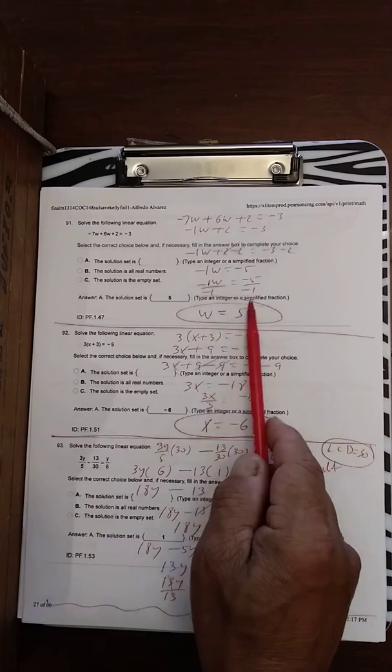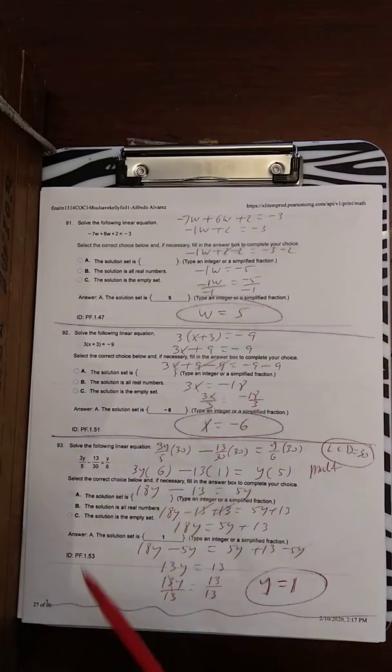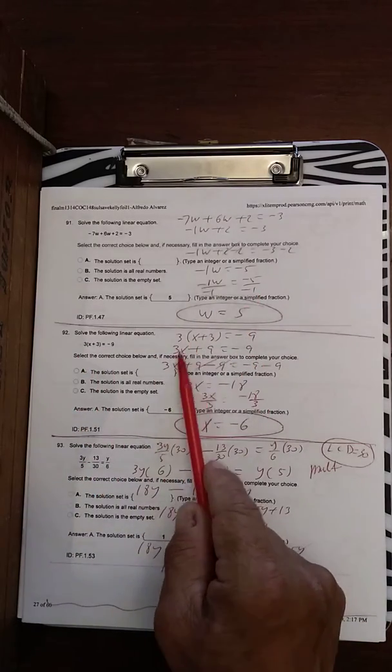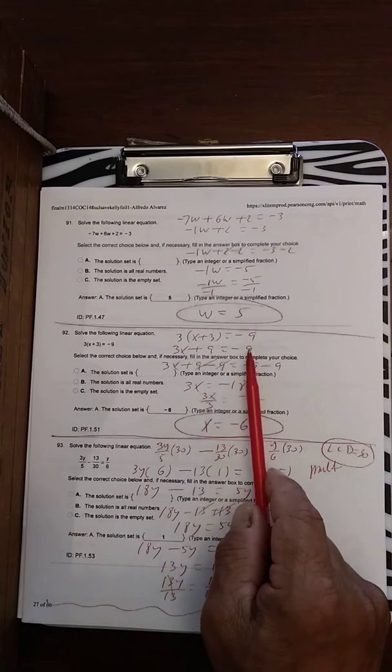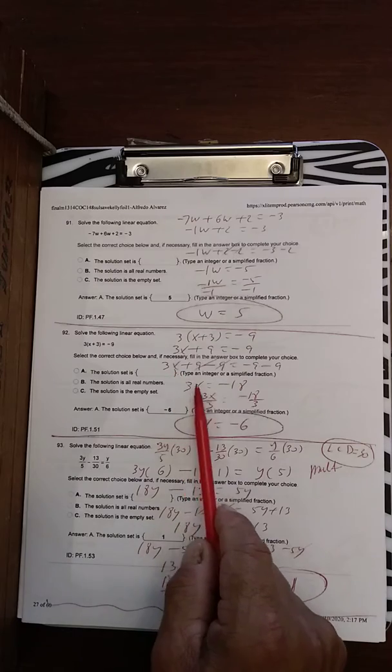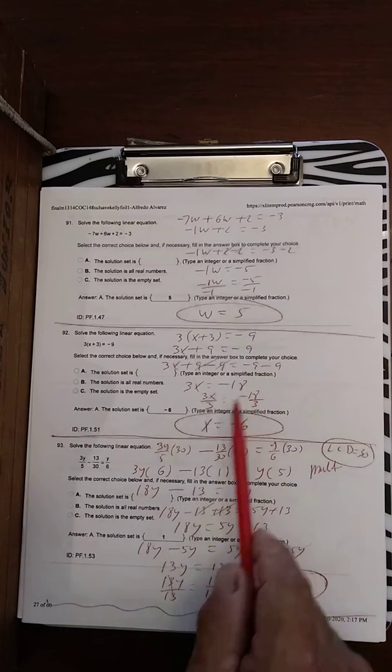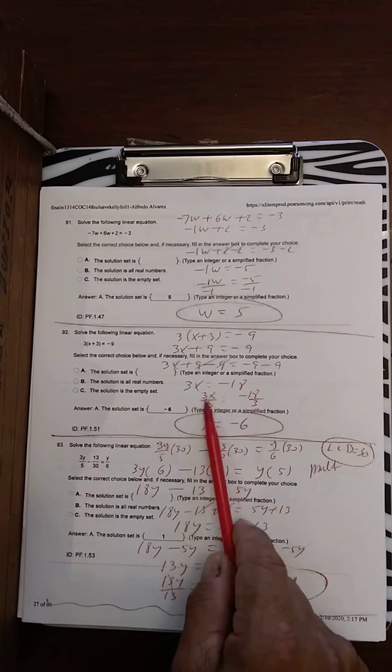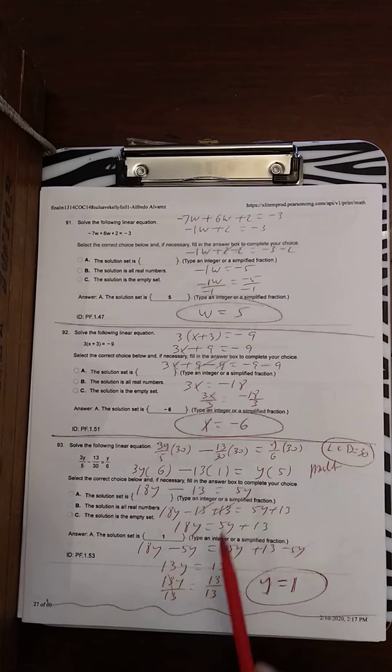So this is gone. Negative by negative is a positive 5. This one, 3 times x, 3x. 3 times 3 is 9. Bring the negative 9 down. So we have subtract 9, subtract 9. Now we have 3x equals negative 18. Divide by 3, divide by 3. This cancels. x is negative 6.